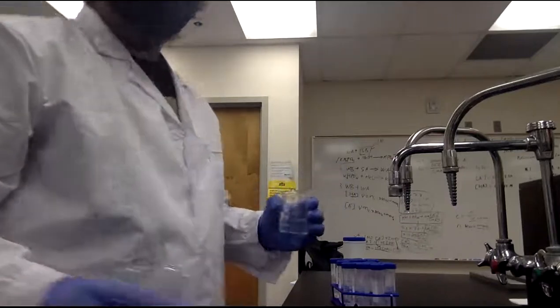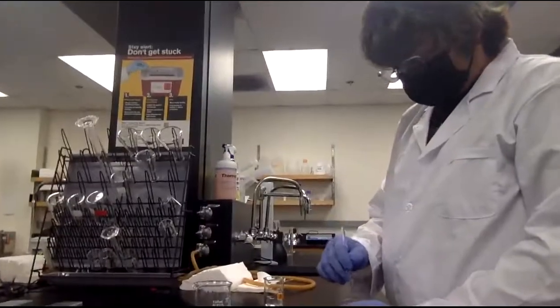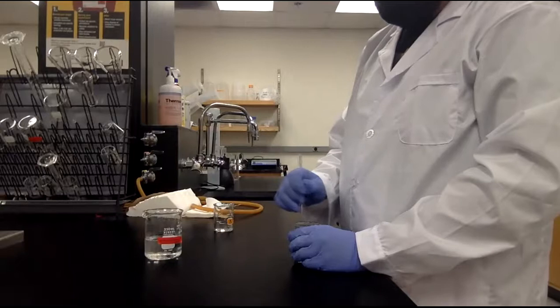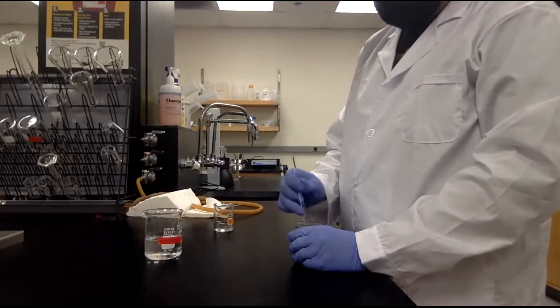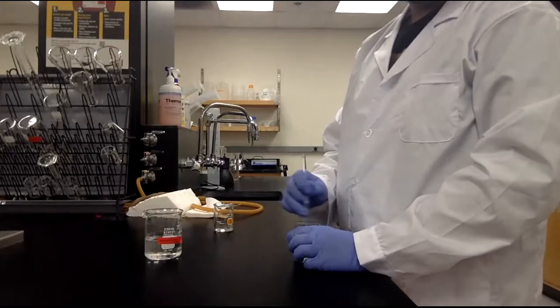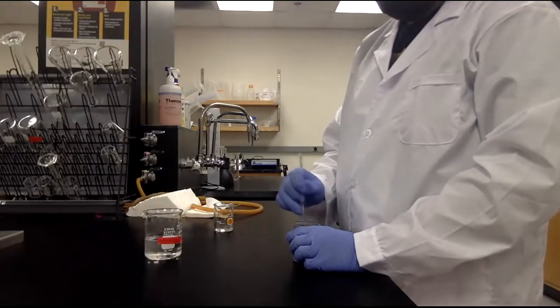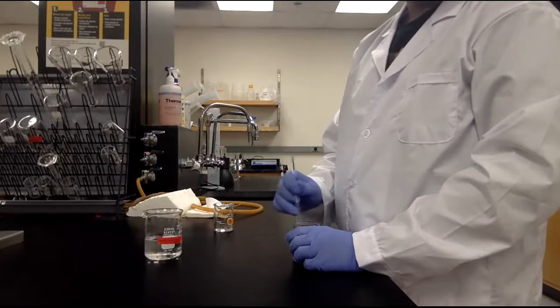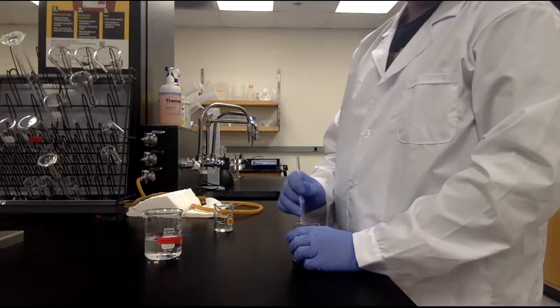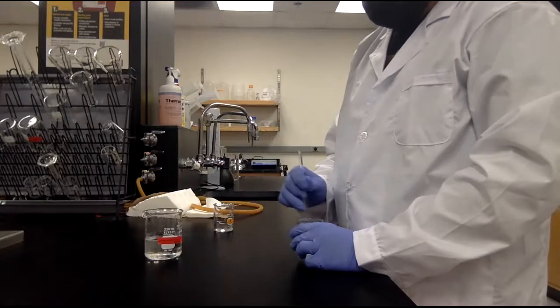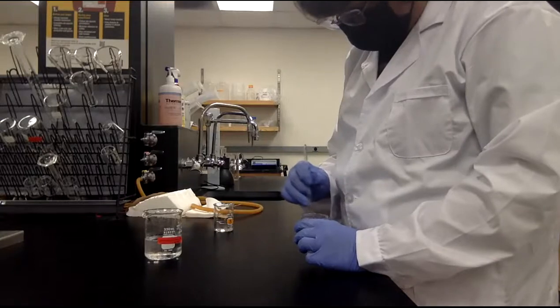So now you stir it with the stir bar and measure the volume with the graduated cylinder. A bit left.